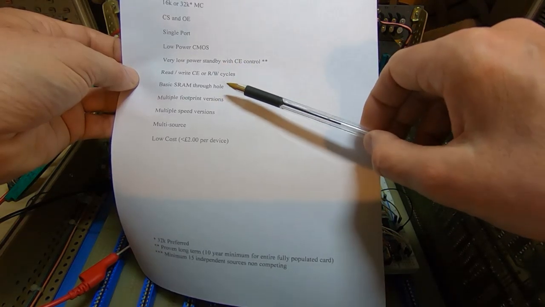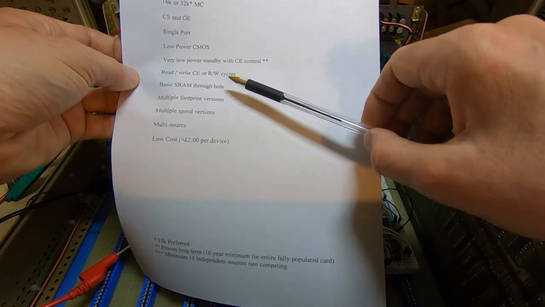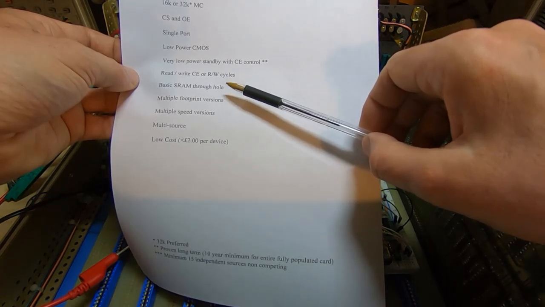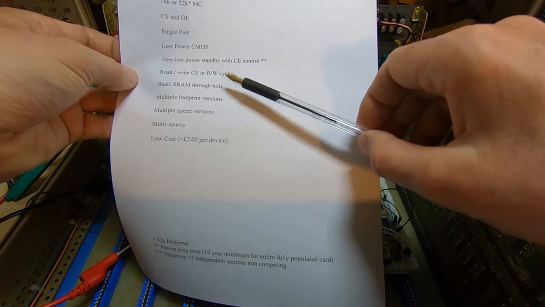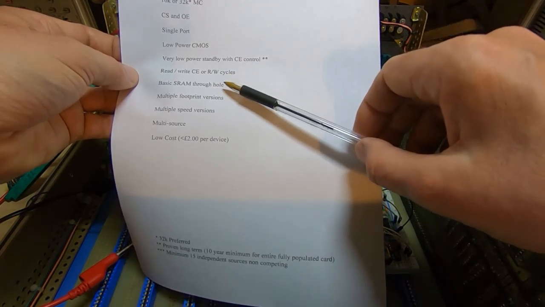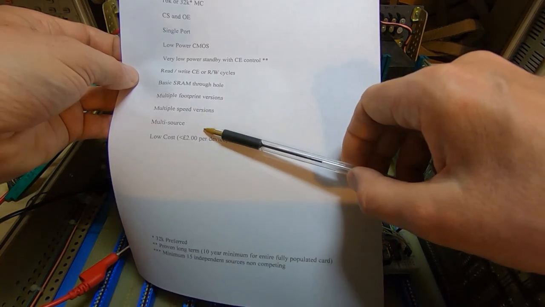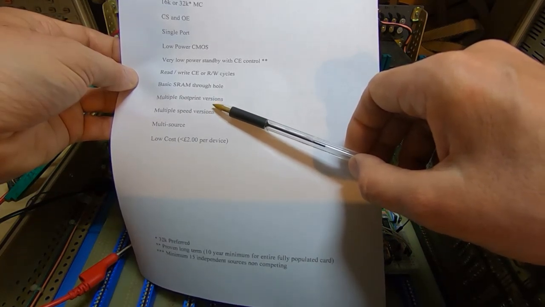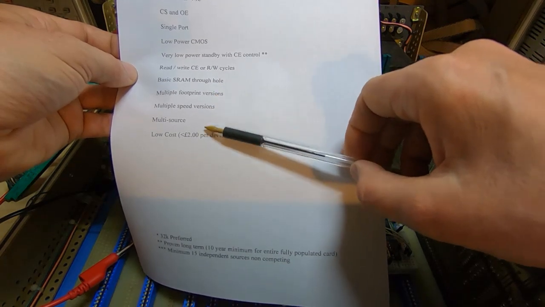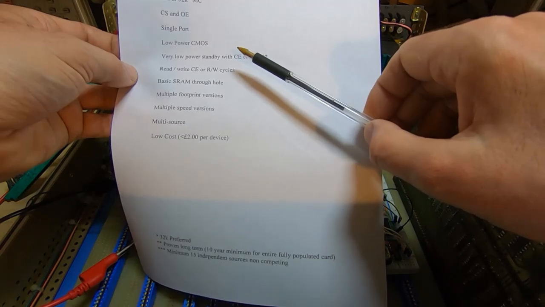But I knew these particular SRAMs were extremely good in terms of low power, probably an order of magnitude better than anything else I've ever used, which is why I picked this range of devices. That, along with the fact they're easily obtainable, very cheap, and available in multiple footprints, which I'll show on the card in the next video, made it a no-brainer to use this particular SRAM chip, and I did.